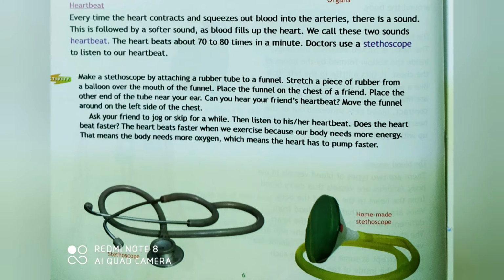After which, when the heart relaxes, the blood fills up the heart. During that time also a softer sound is produced. So we call these two sounds the heartbeat. Our heart beats about 70 to 80 times in a minute, and doctors use a stethoscope to listen to our heartbeat. A stethoscope is an instrument which is used by doctors to listen to our heartbeat.